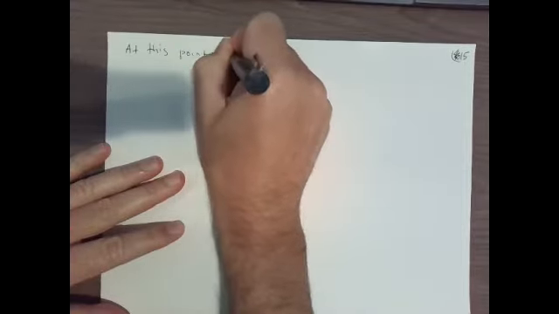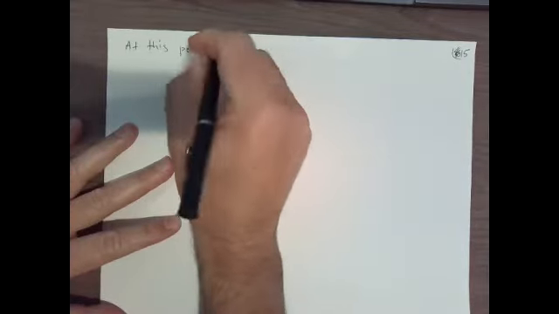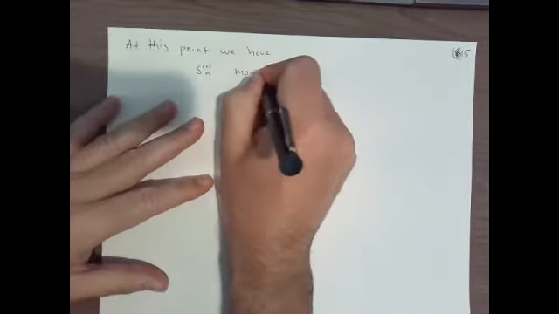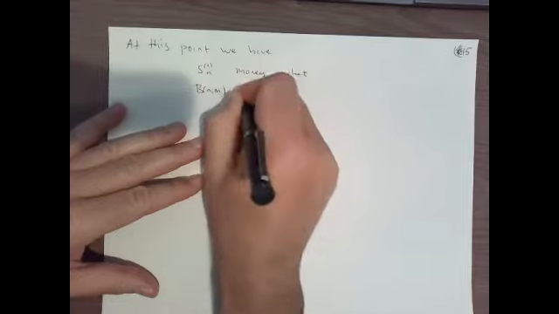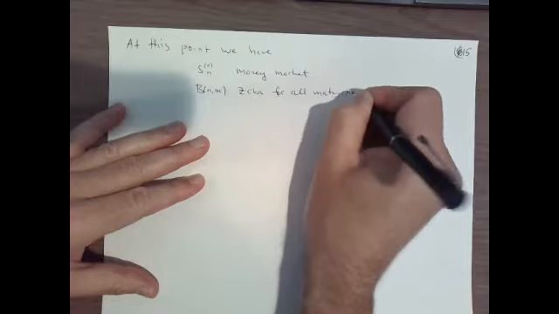So at this point, we have the money market account, and we have zero coupon bonds for all maturities M. So we can trade in the money market account, and we can trade in these zero coupon bonds with price processes B and M.